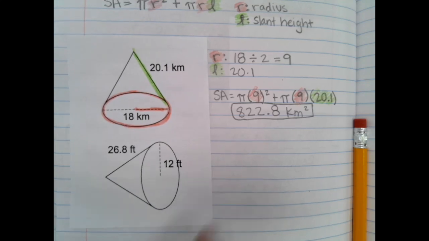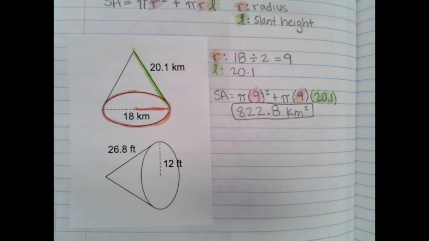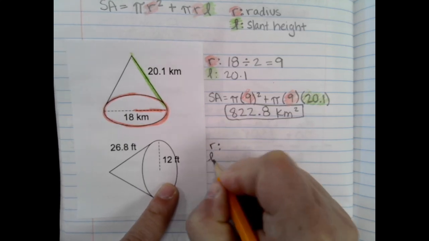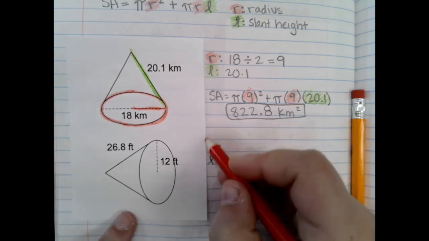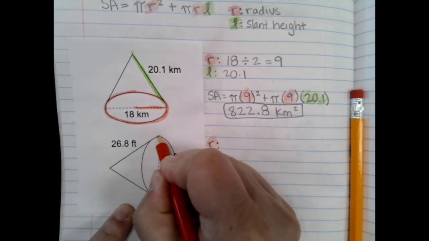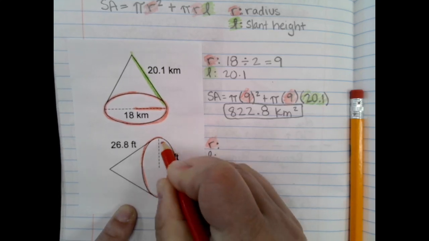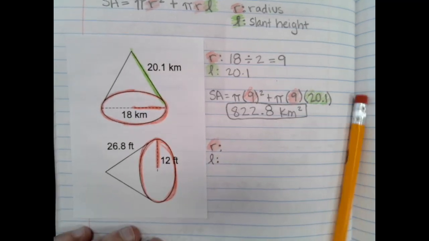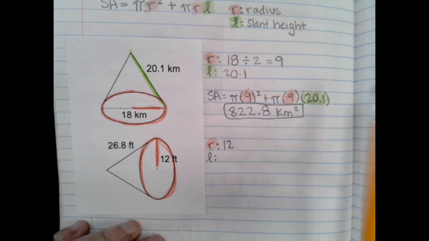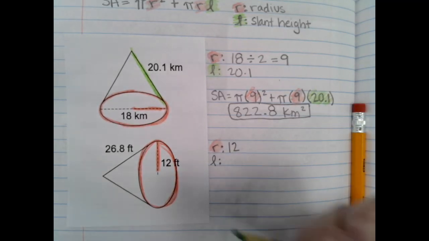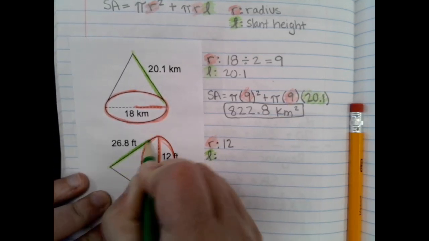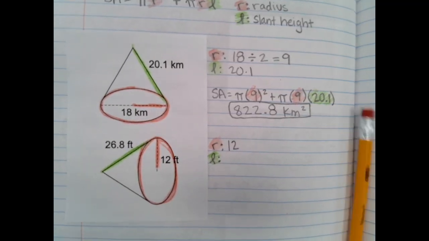Alright, last one. Again, since it's just a cone, we just have that one formula, which makes it easier than pyramids and prisms, because we don't have to worry about what that base shape is. The base shape is always going to be a circle. So we just need to find out what is that radius and the slant height. This time our radius is 12. Now remember, slant height is what's connecting the circle to the vertex. So it's not always going to be going up and down. Sometimes it's going to be going side to side. It is that 26.8.